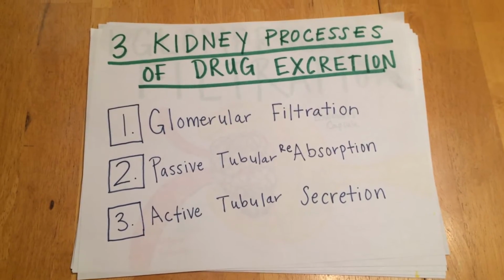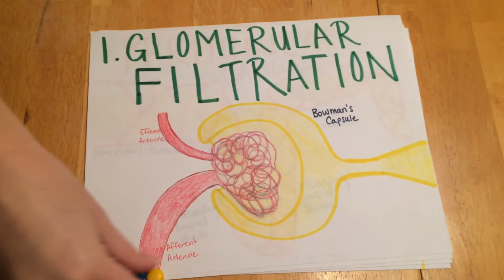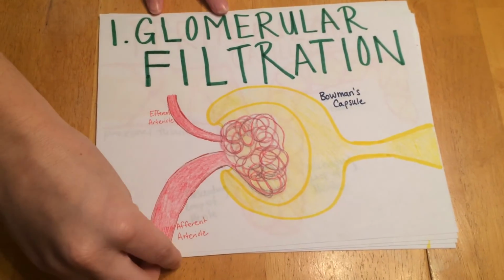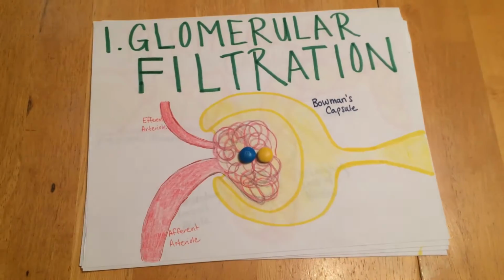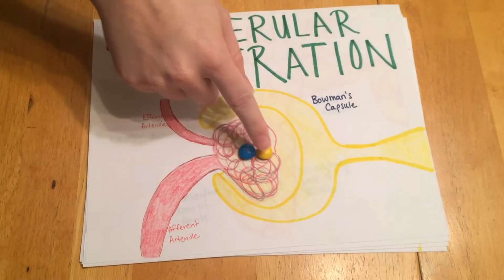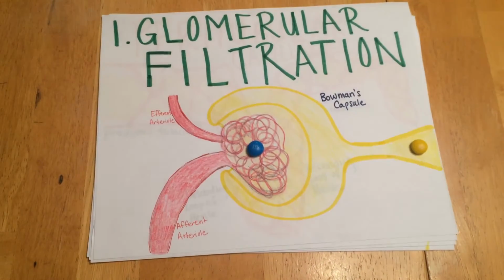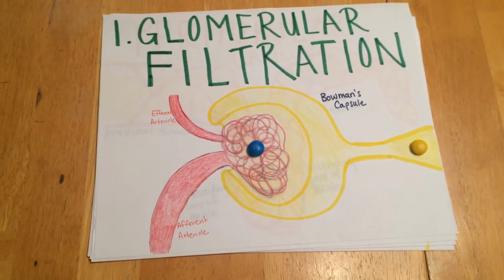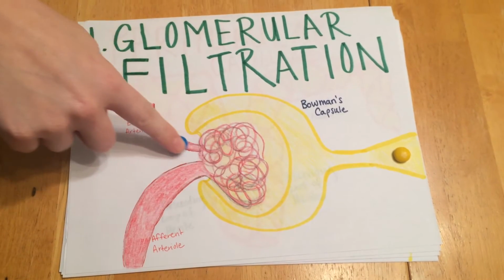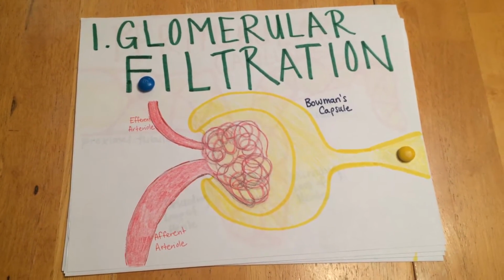The first process that we are going to talk about is glomerular filtration. Here is our nephron again. The blood containing our small molecules of drugs travels through the afferent arteriole into the capillary network in the glomerulus, where there are small pores that allow fluids and small molecules such as our drugs to be filtered through the wall of the capillary into the tubular urine for further excretion. The holes in the glomerulus are very small, so large molecules like proteins cannot be filtered out and they continue out into the efferent arteriole, like our blue.